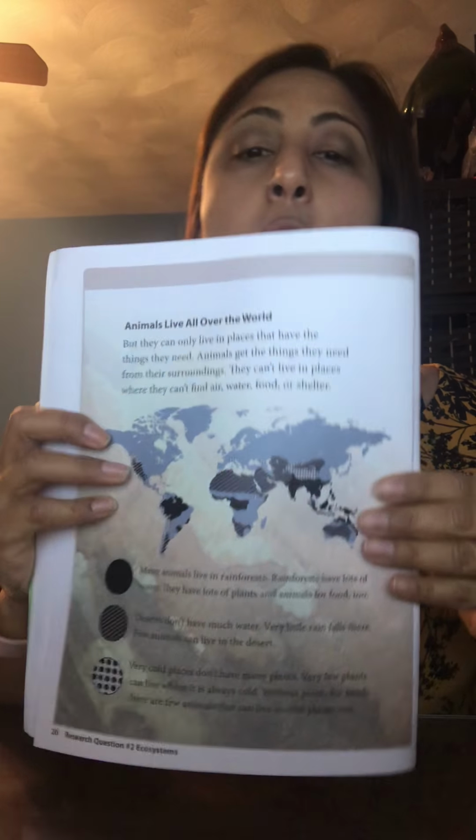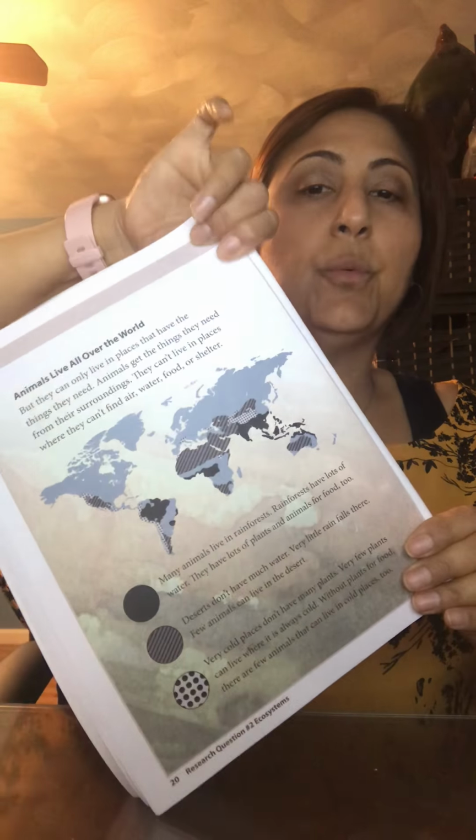Animals live all over the world. So this is an image of our world. But they only live in places that have the things that they need. Animals get the things they need from their surroundings. They can't live in places where they can't find air, or where they can't find food, or where they can't find water and shelter.